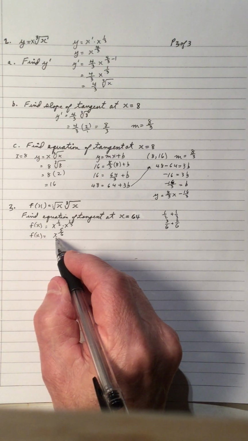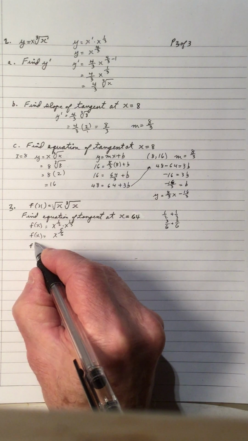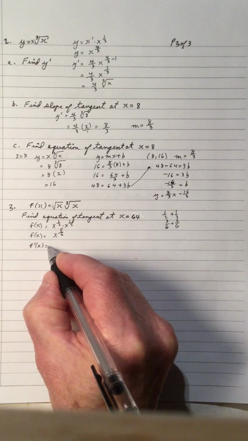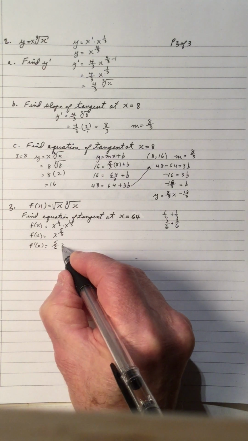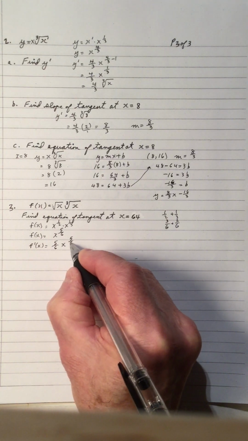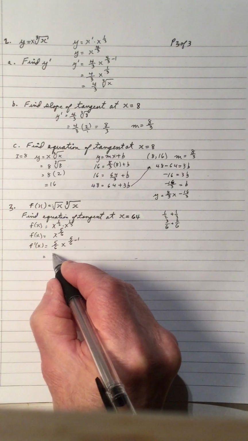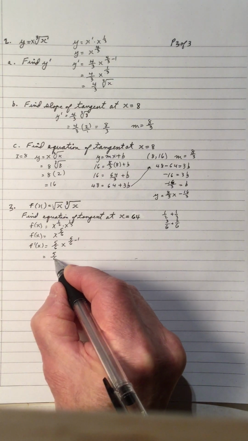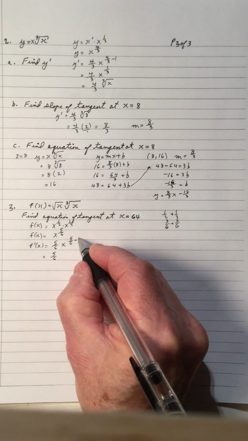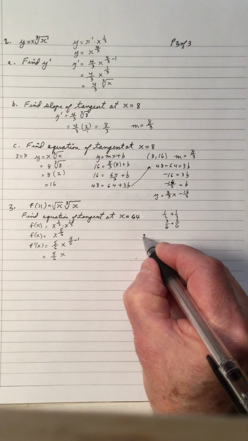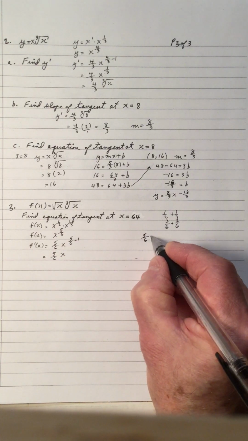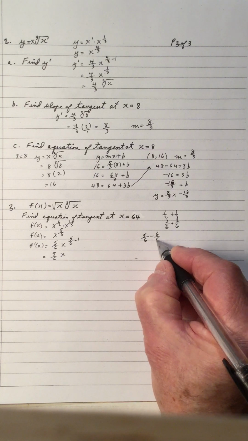So now we're going to use the power rule. So f prime x is exponent in front, and we subtract 1 from the power. So it's 5 over 6, and we take 1 away. So that's x to the 5 over 6 subtract 1, which is 6 over 6.